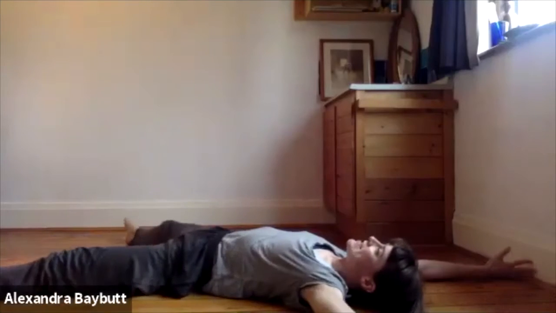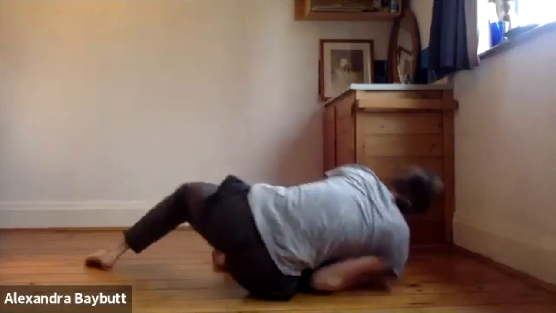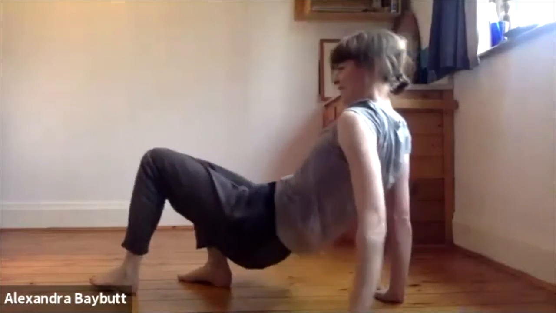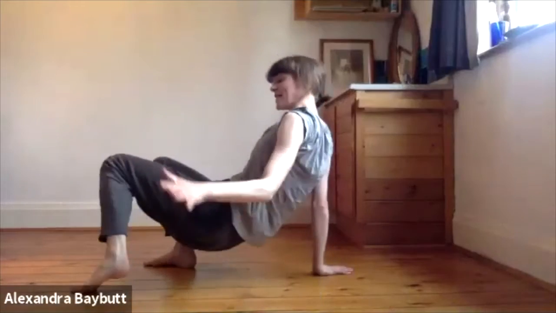We've got this X as an O pattern. And we've got this sideways shift to come to sitting. We've got some rolling across the spine. We've got some possibilities of different bases of support.